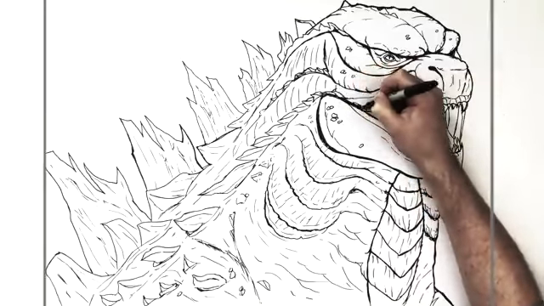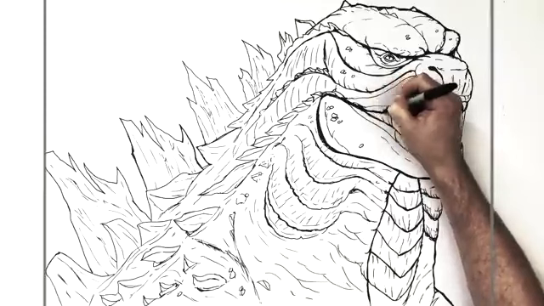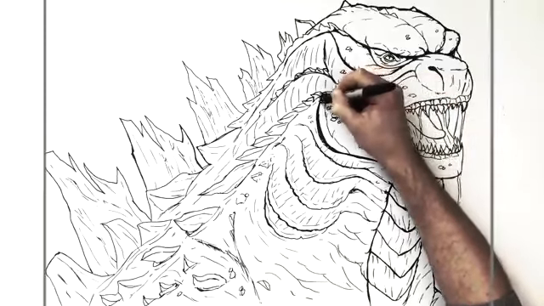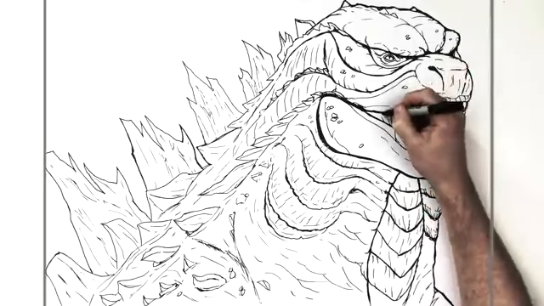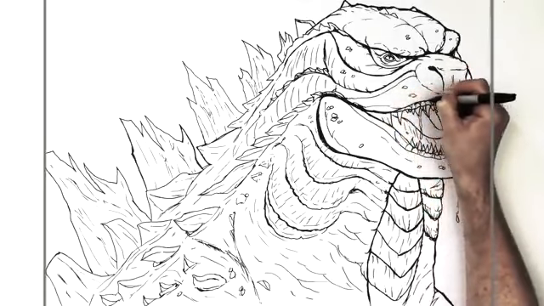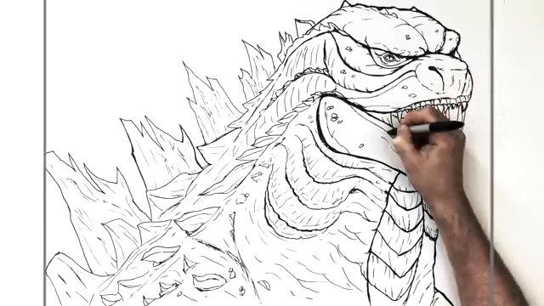So just darkening up certain parts that I think should be a bit darker, with some shadows on them, I guess.